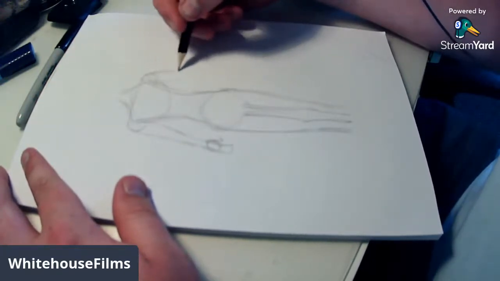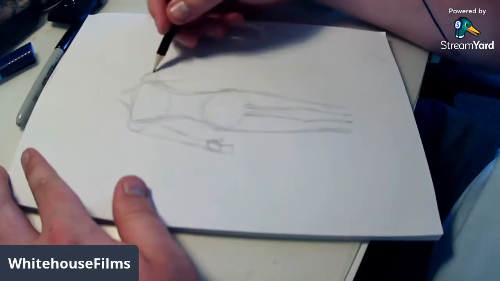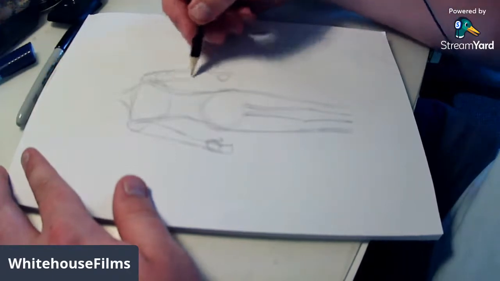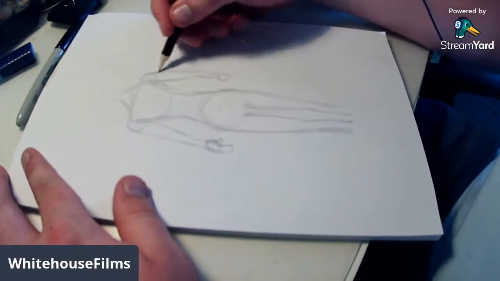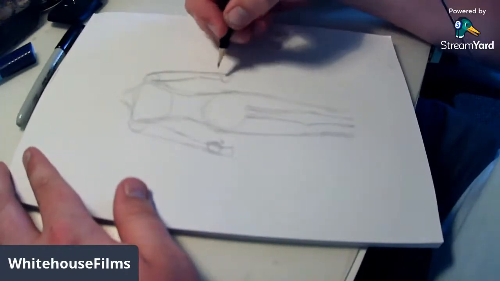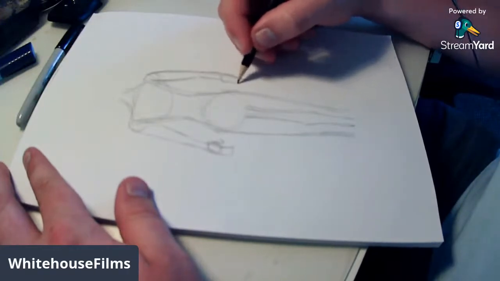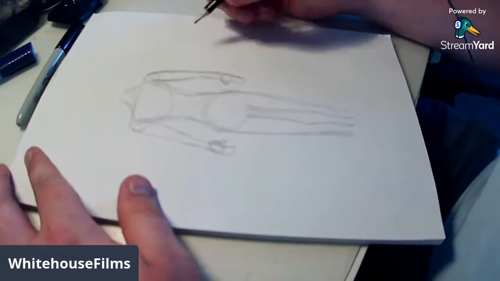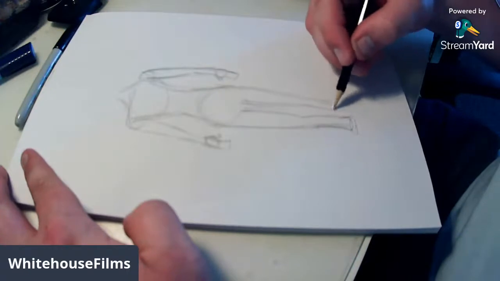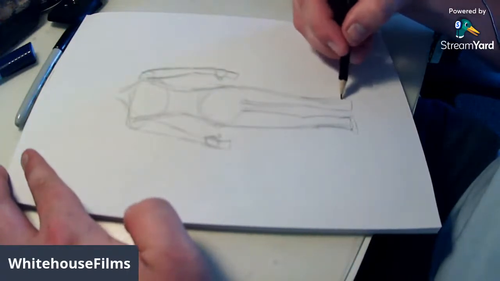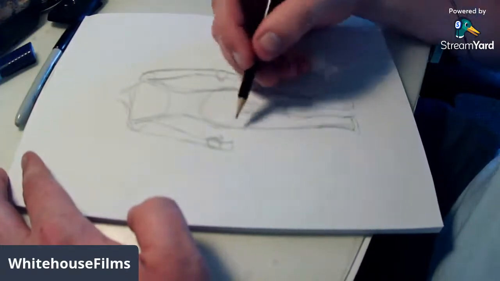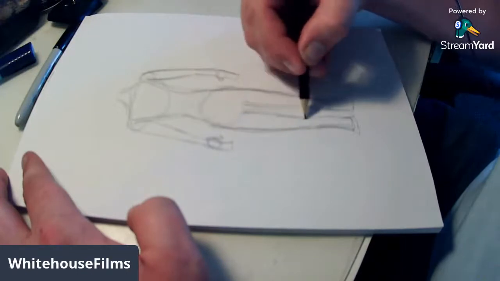So yeah, like I said, I'm probably gonna get the proportions all wrong here. So don't point out the obvious. See, I can do one side, like one arm, perfect, and then the other one's just completely wrong. Well, thanks for your feedback. Like I said, I don't even know if I've got this right anyway.